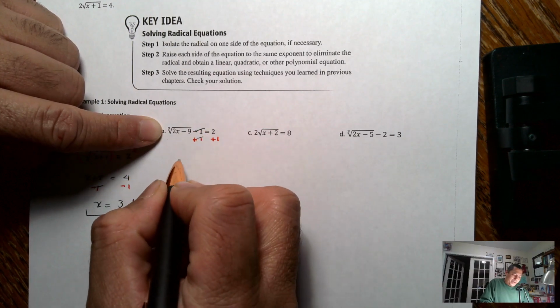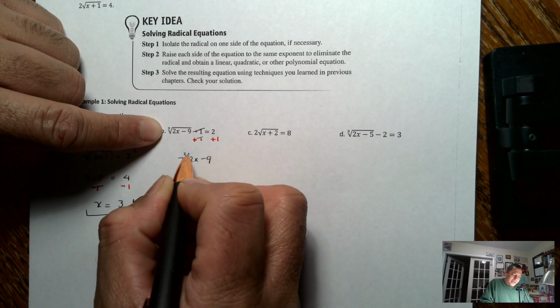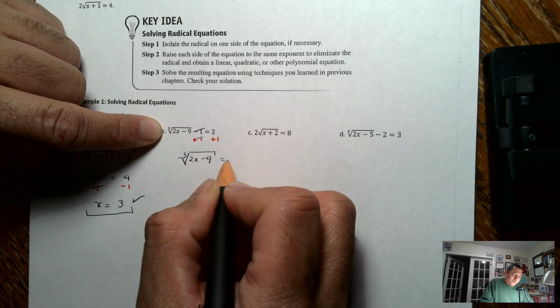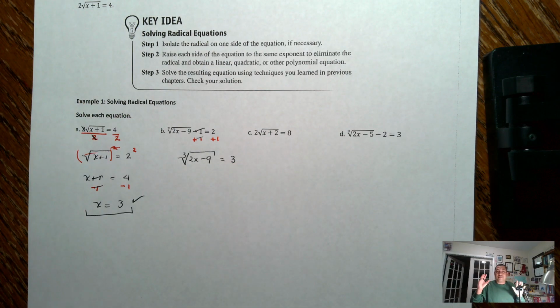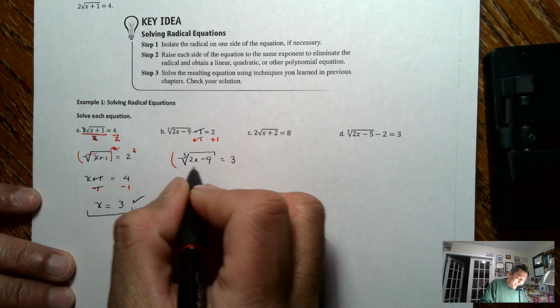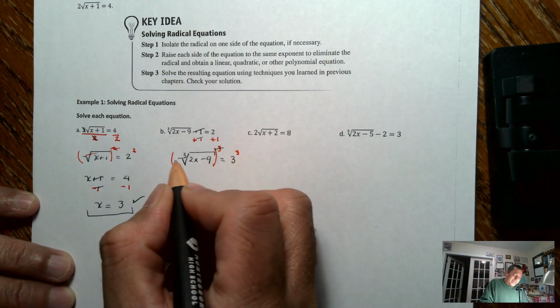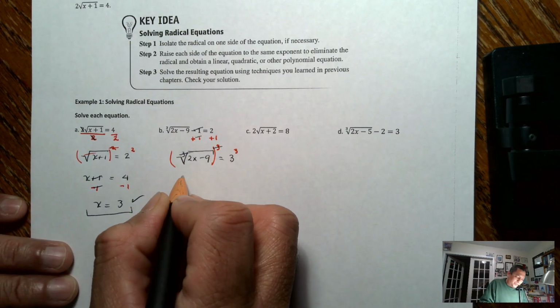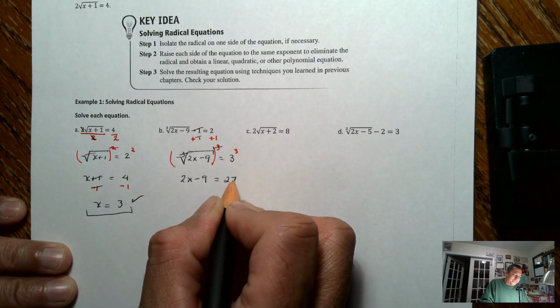So these 2 go away. So I have cube root of 2x minus 9 equals 3. Now I have a cube root, so I'm going to elevate both sides to the third power. So this 3 cancels the radical, and I have 2x minus 9 equals 27.